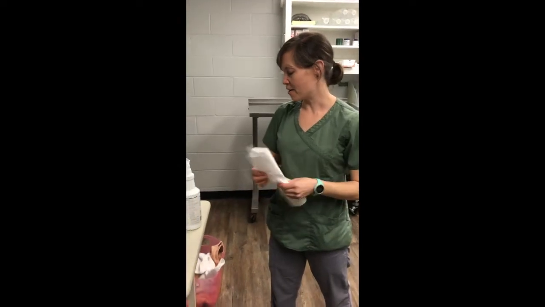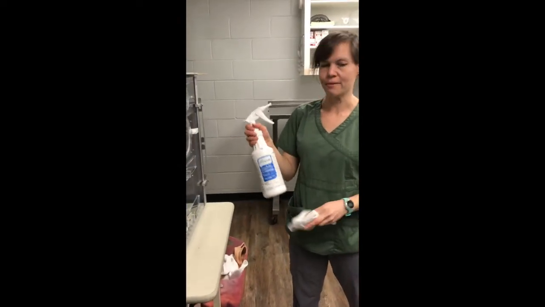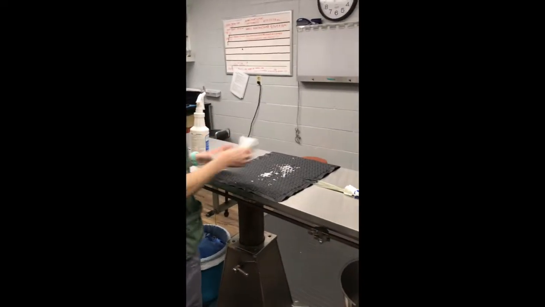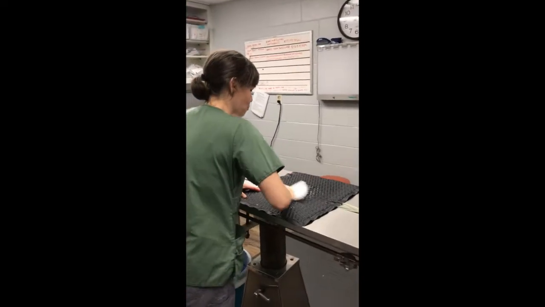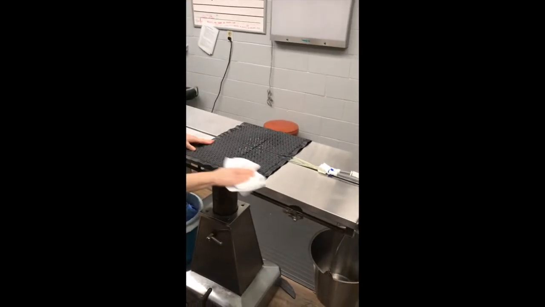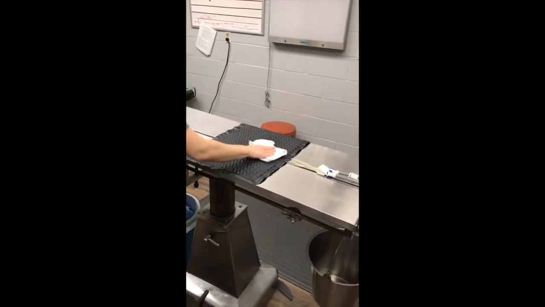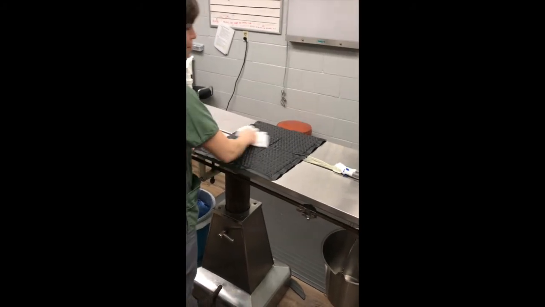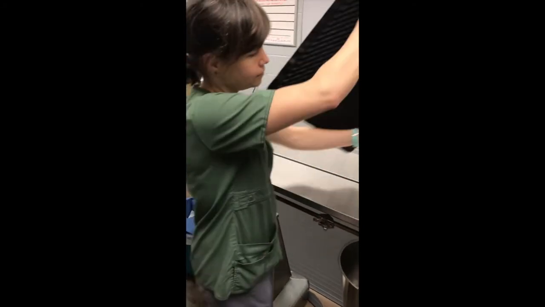Okay, so we have our rescue disinfectant that we use for our surfaces. So you'll want to spray down your heating pad and make sure you get that well covered and all the little grooves and everything and out on the edges to get that clean, because the patient was on a towel but laying on it and things could have soaked through the towel and be on it.